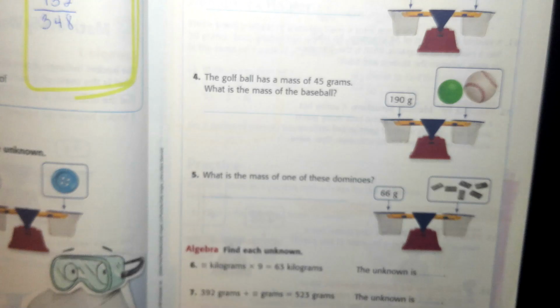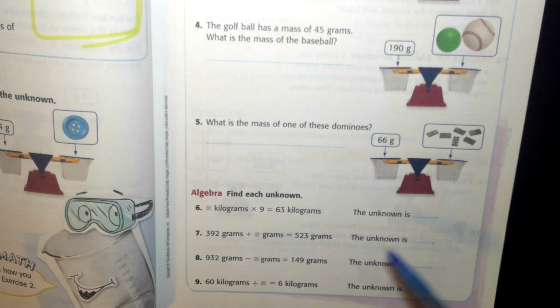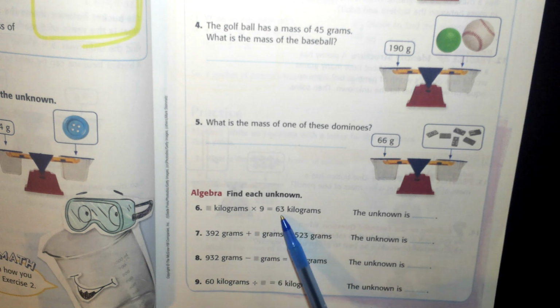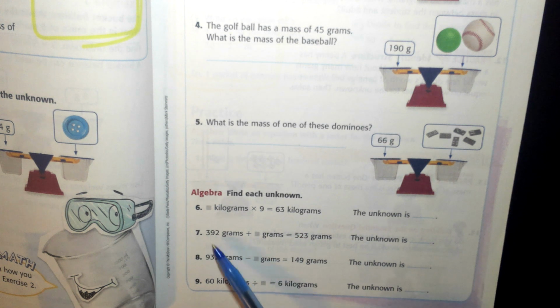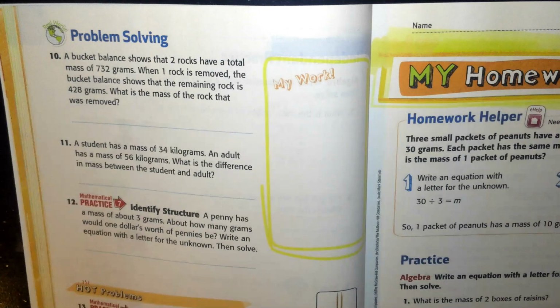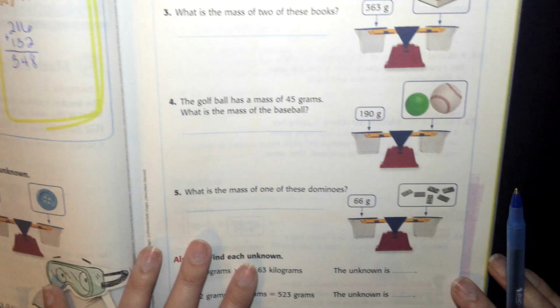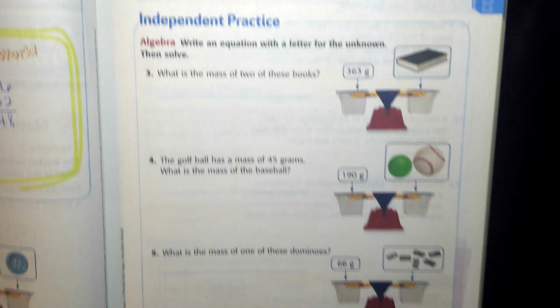Then you're going to move on to the algebra questions. They ask you to solve each of these questions here, solving for the unknown. Something times 9 is 63. 392 plus something is 523. So for this one, you're going to be thinking inverse operations. Then you're going to go ahead and move on to some of these word problems on the back. Make sure that you're looking for those key words. The keywords will help you figure out what operation you need to do.